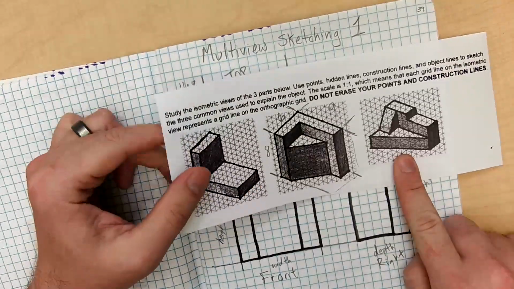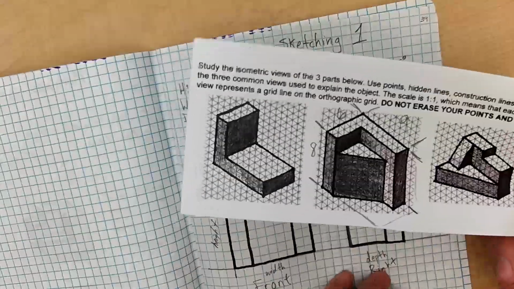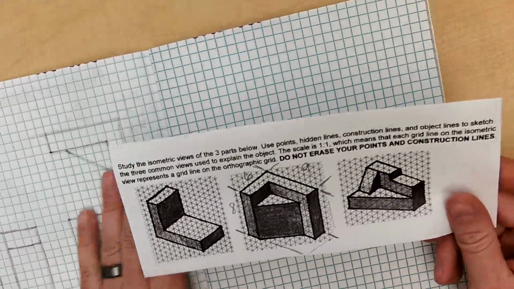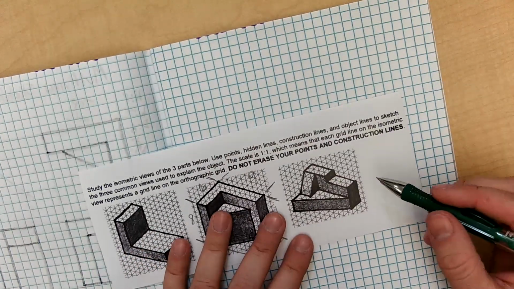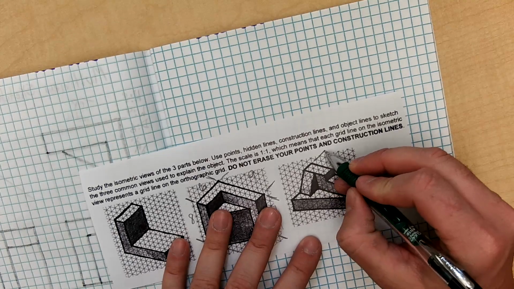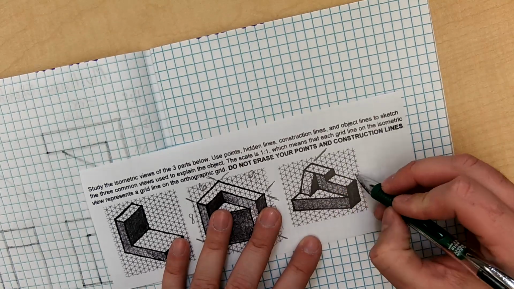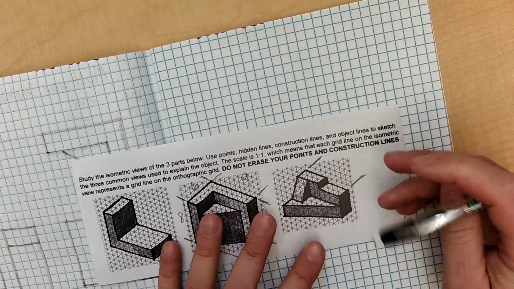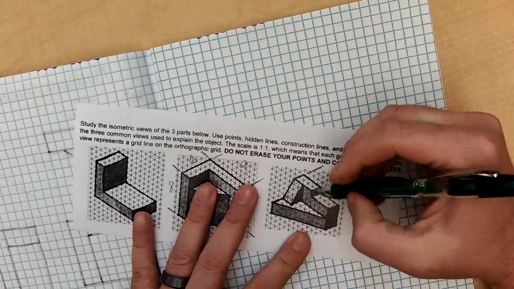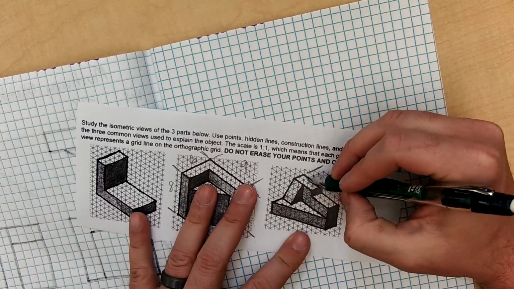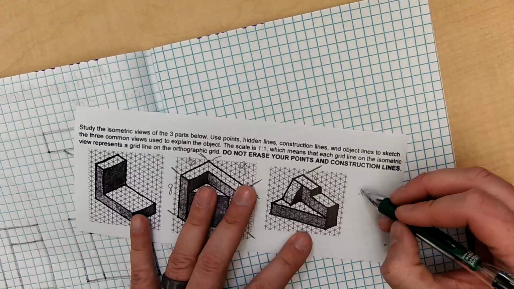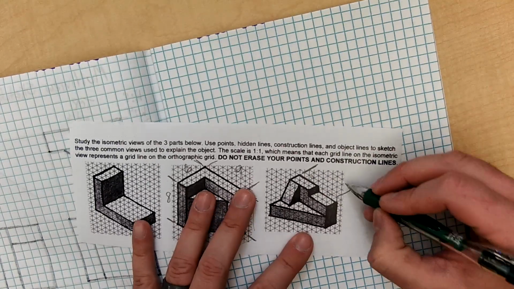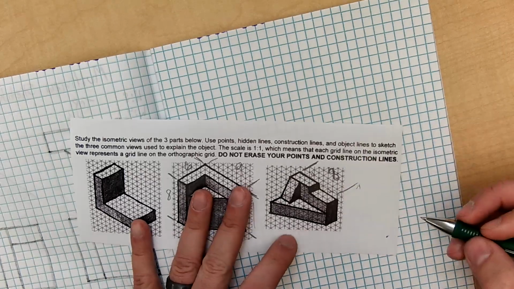I'm not going to draw this one for you, but I'm going to help you start it. So if I were to get the measurements of the depth and the width: if I go across here, I see 1, 2, 3, 4, 1, 2, 3, 4. That would mean that's 8 across for width.